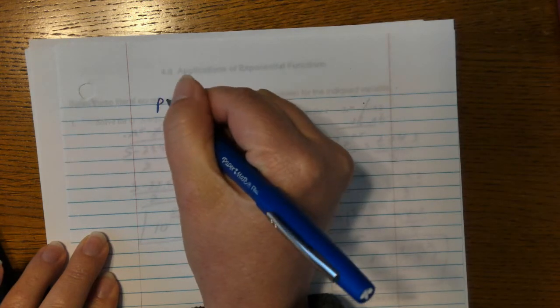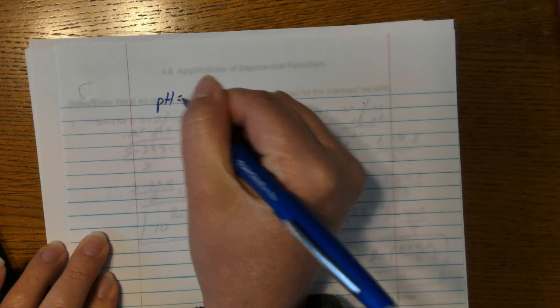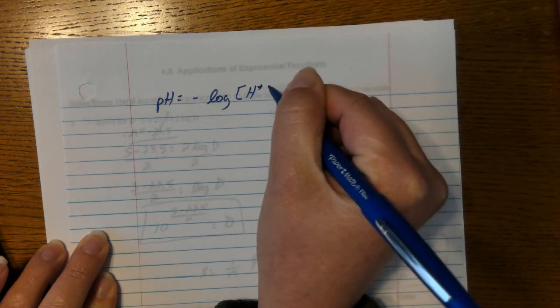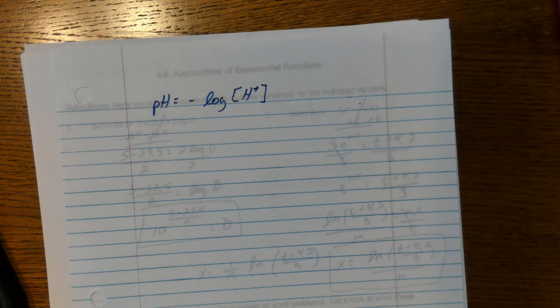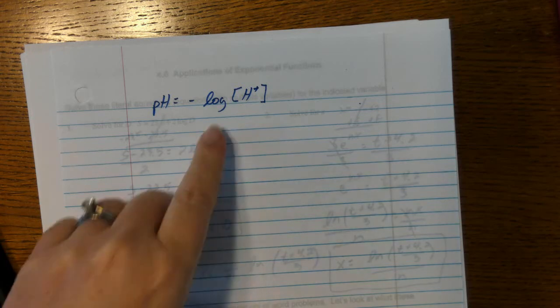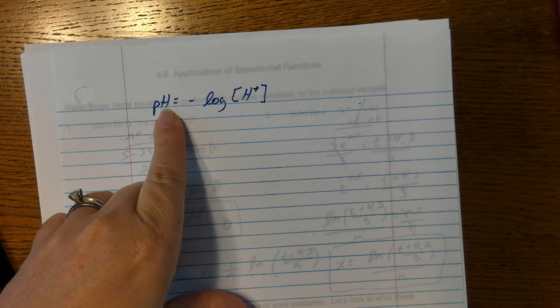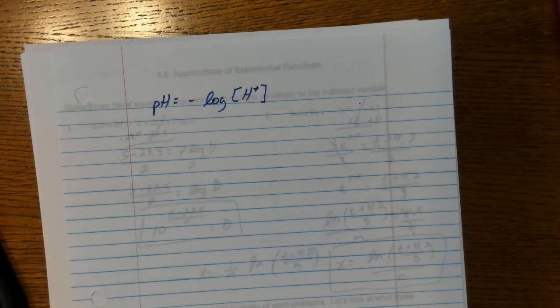One of them is pH equals negative log of H positive. So this is not P times H. This is a real-world example of a problem. There's one like this in your homework. pH has to do with how acidic something is, like orange juice or whatever the liquid is. I guess it doesn't have to be a liquid. But how acidic something is, and we have a scale, and that scale is based on logs. So this P and H are not a little p times an H. It's just one variable, pH.